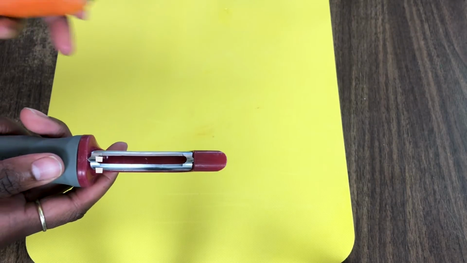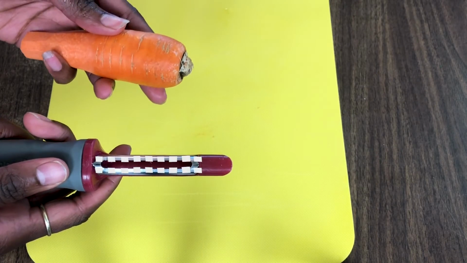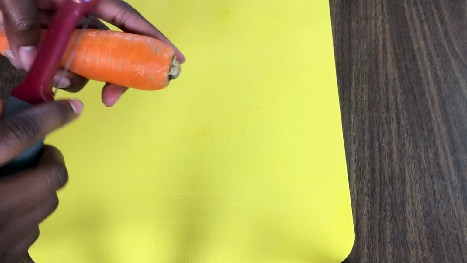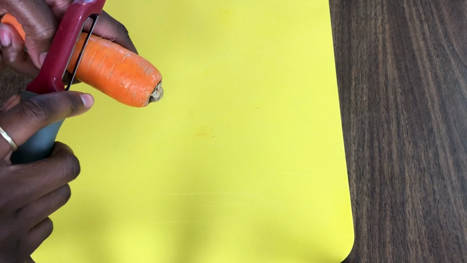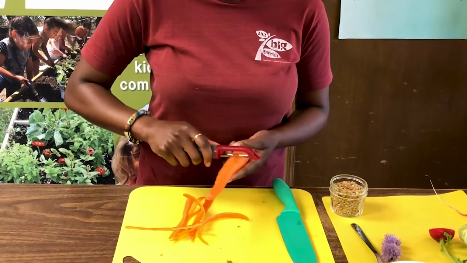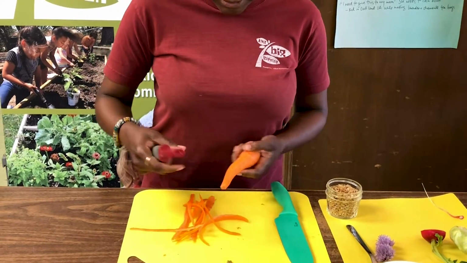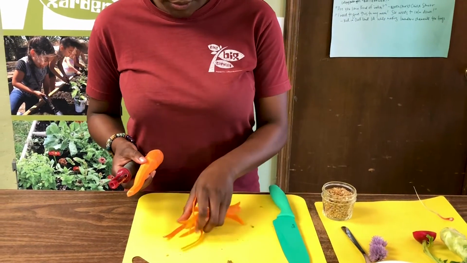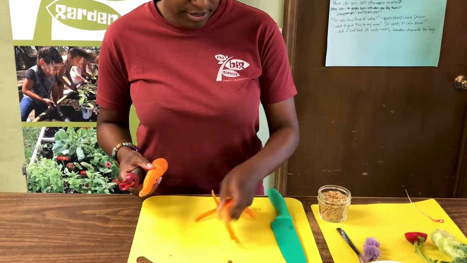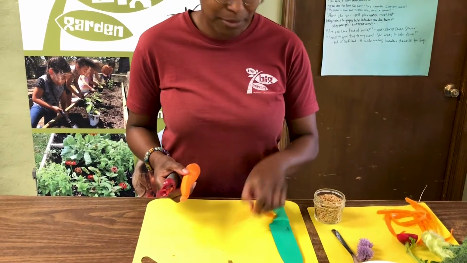These are the blades, these two inner pieces. They are very sharp, so make sure when you're peeling, you peel away from your body. So once I've removed all the skin, you can add carrot to your salad any way you like.